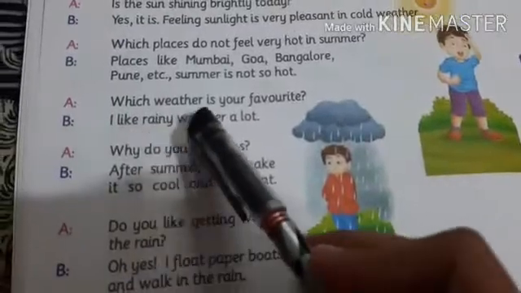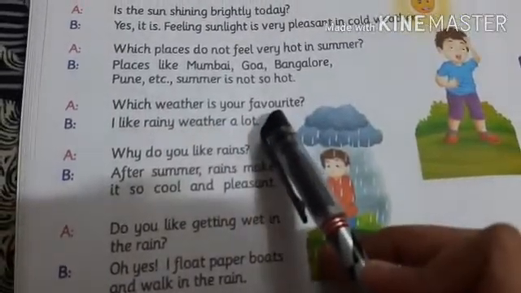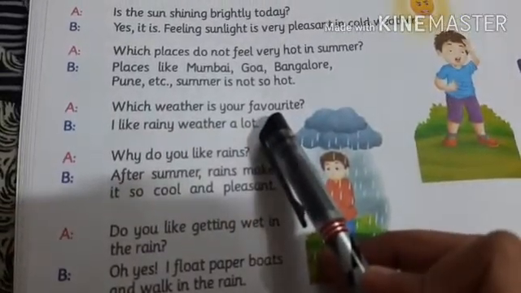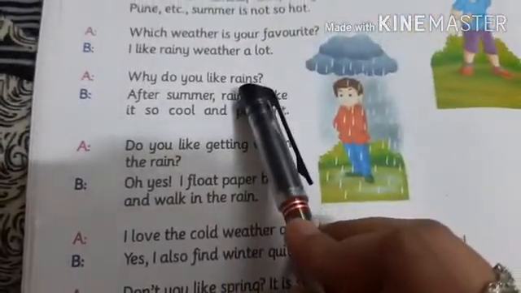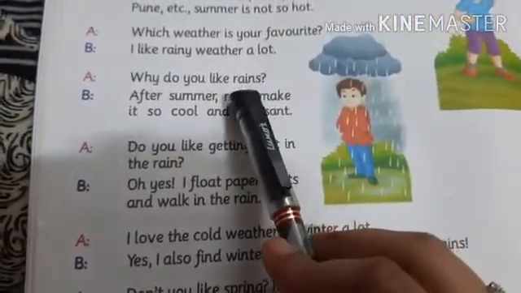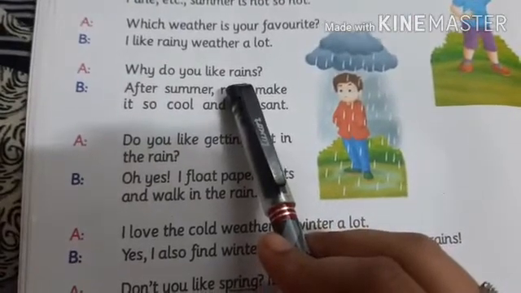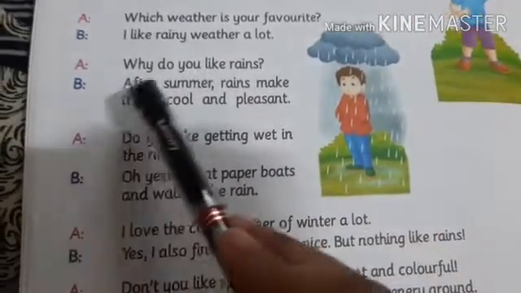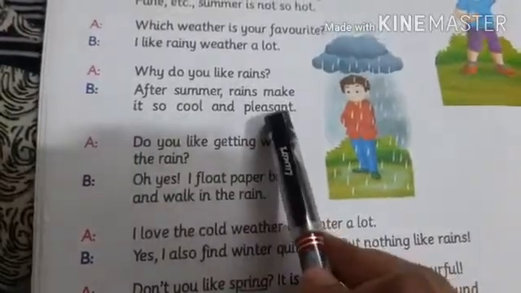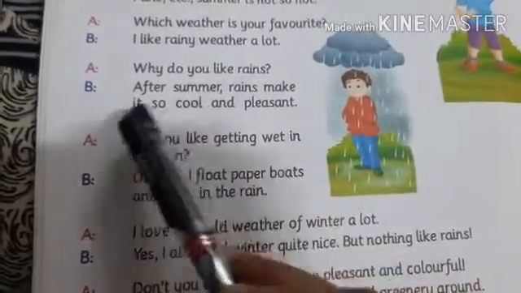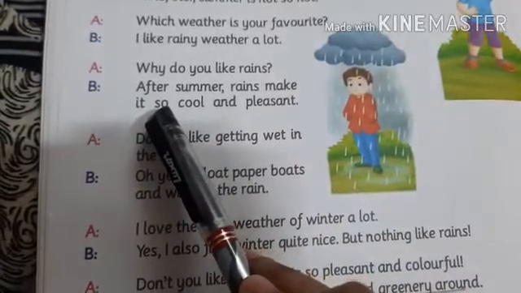A: Which weather is your favorite? Now A is asking B which weather he likes the most. B says, I like rainy weather a lot. A: Why do you like rains? Now he is asking the reason why B likes rains the most. B says, after summer, rain makes it so cool and pleasant. Okay, so this is the reason why B likes rains.